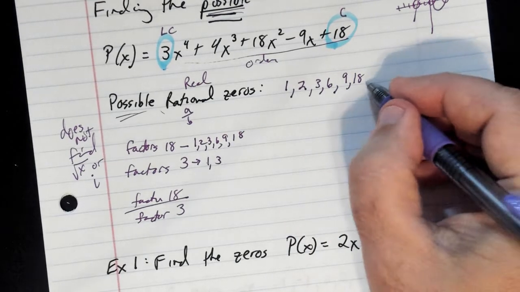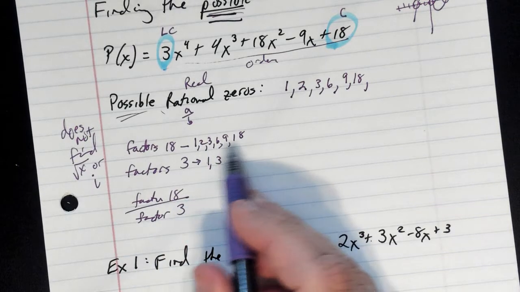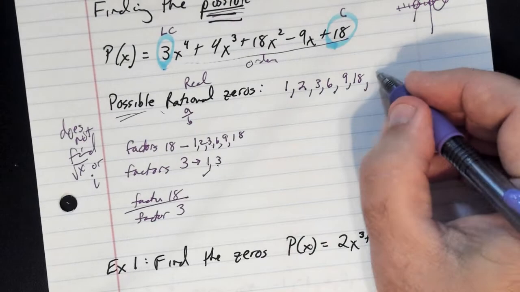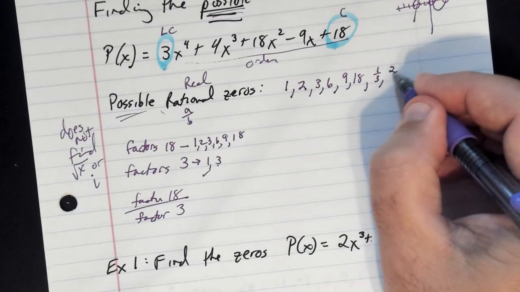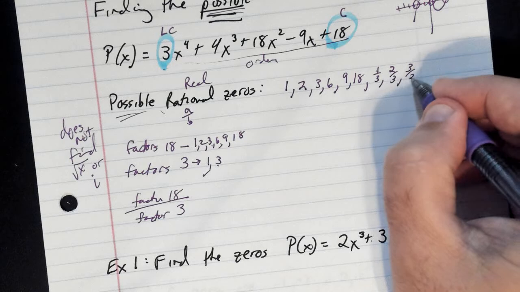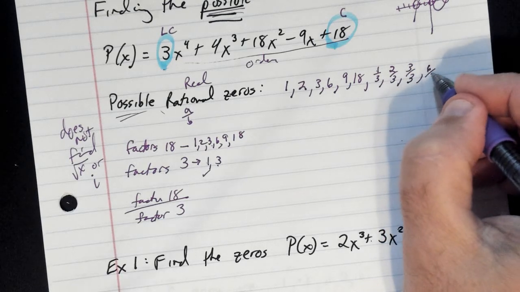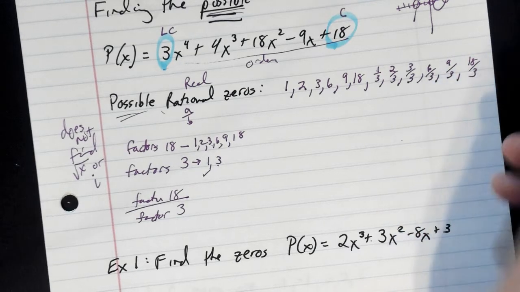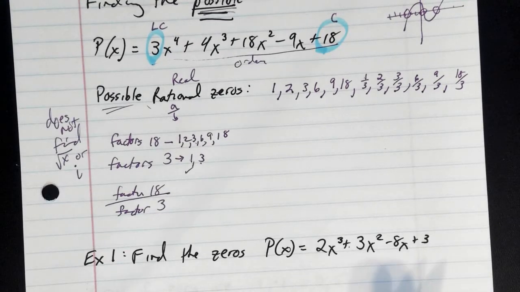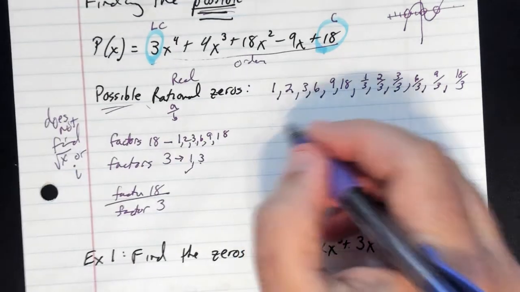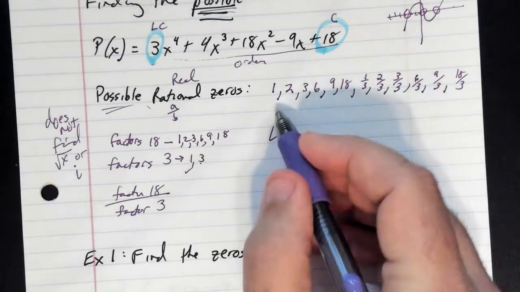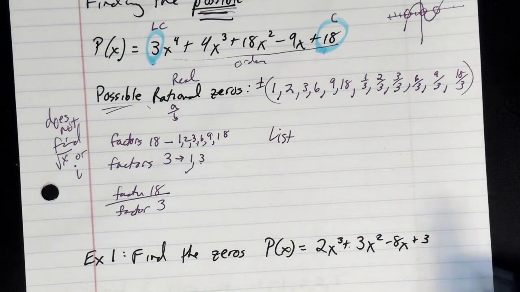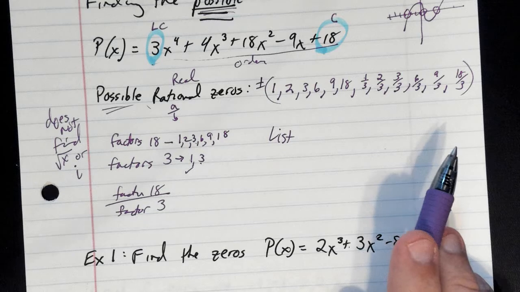And then we're going to put each of these factors over 3. So we've already done the 1, now we're going to put them all over 3. So that would be 1 over 3, 2 over 3, 3 over 3, 6 over 3, 9 over 3, and 18 over 3. Now, when I want to put my final list, we don't just use those, we also use their plus or minus. So all their positives and all the negatives of that list.